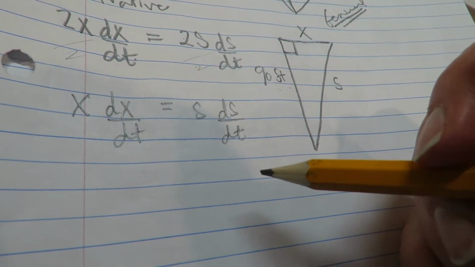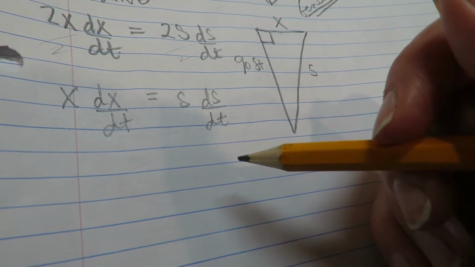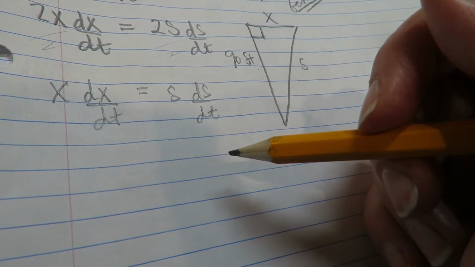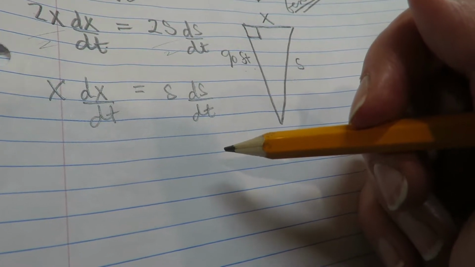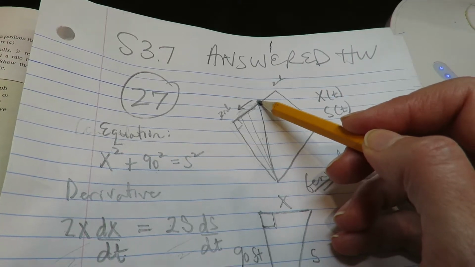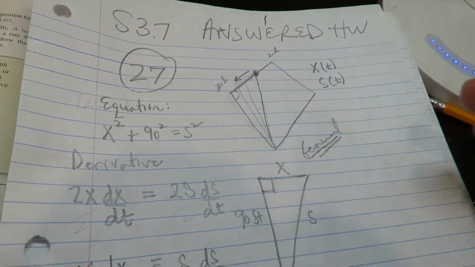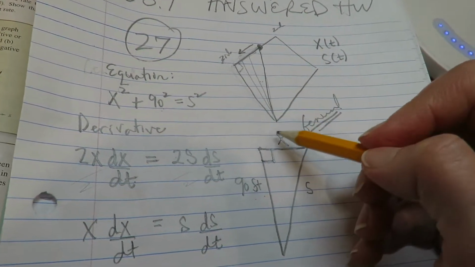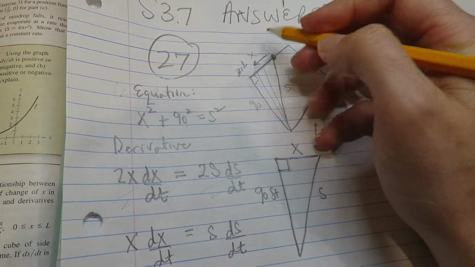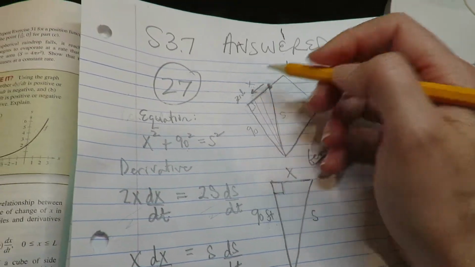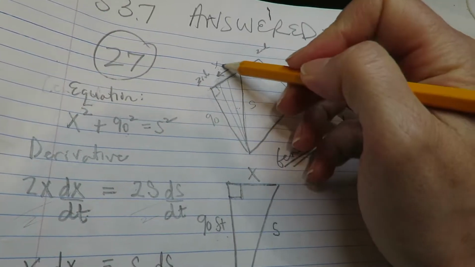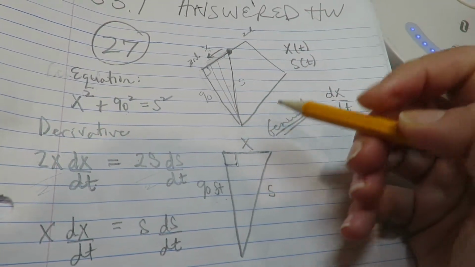So I'll read it as you're looking at my pencil here. A player running from second base to third base at a speed of 25 feet per second. Okay. This player is running at a speed of 25 feet per second. Now remember, when you write down what the derivatives are, and since this is side x to us, the derivative of this side would be dx/dt, because it's the rate of the side of x.